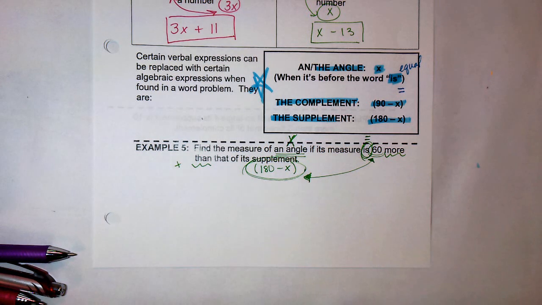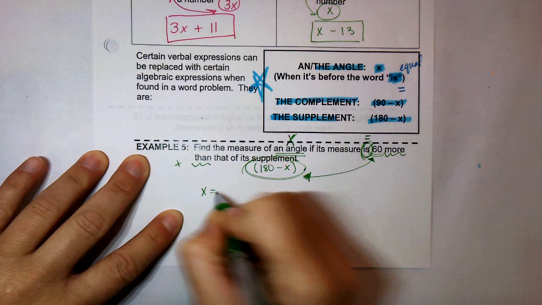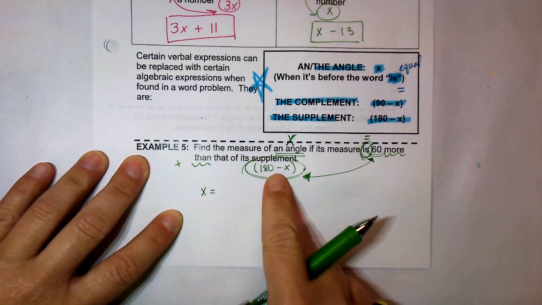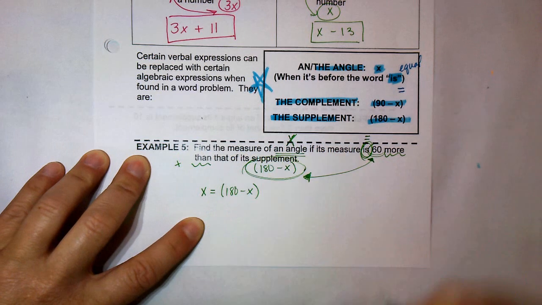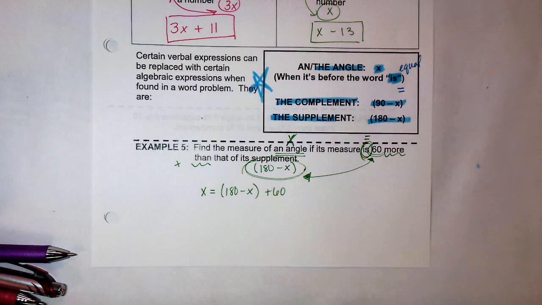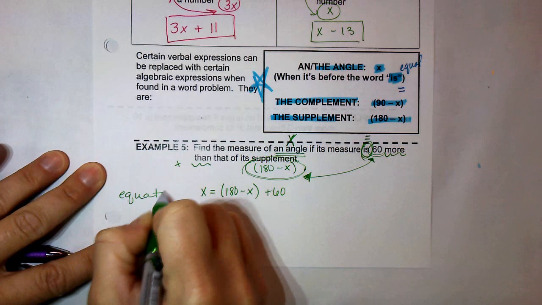Now follow, I just broke it down. So x comes first, then my equals. I said I have to switch these two, so 180 minus x comes first. And then I have the plus 60 at the very end. This is my equation. So that's my first line.